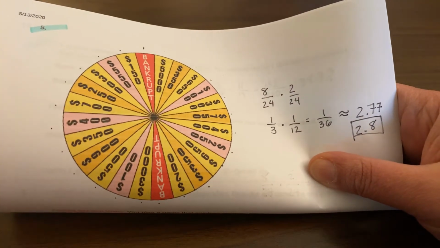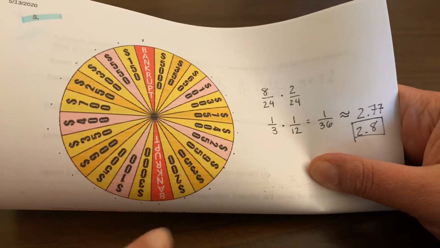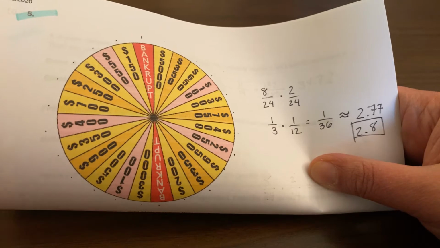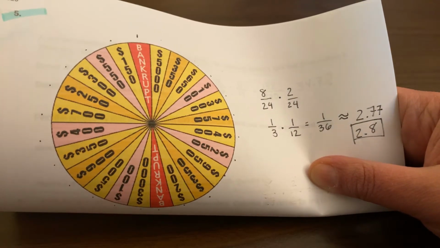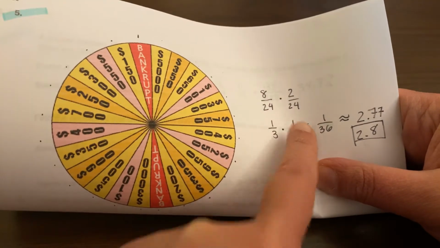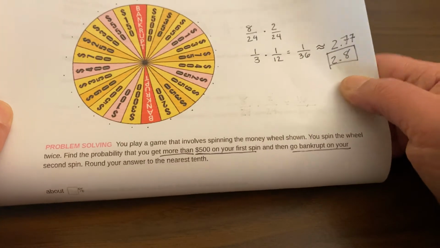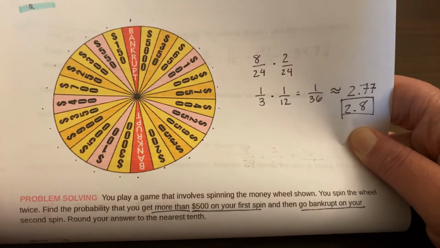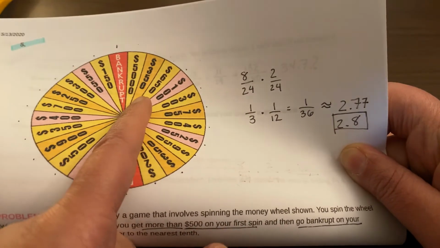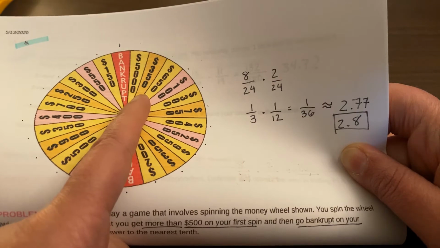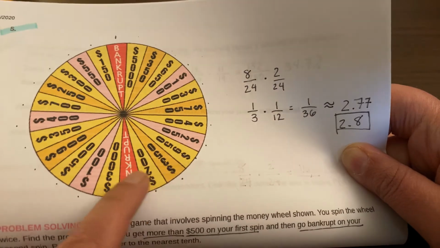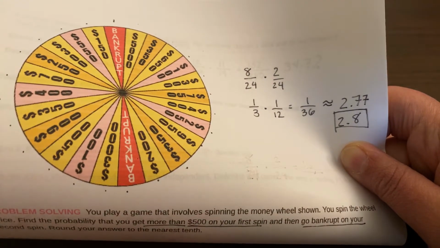So first we need to count the number of pieces to the spinner. And so I counted them. There are 24 pieces. And so 24 goes in the denominator here for each of my fractions. Well, what's the probability of spinning more than 500 on your first spin? So you go around and you count the pieces that have an amount greater than 500. So 5,000, 650, 750, 950, etc. There are 8 of them total, right?